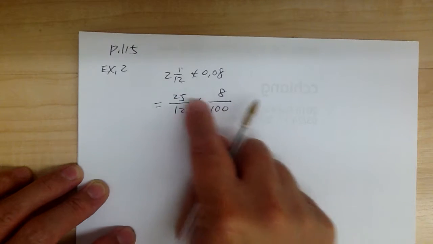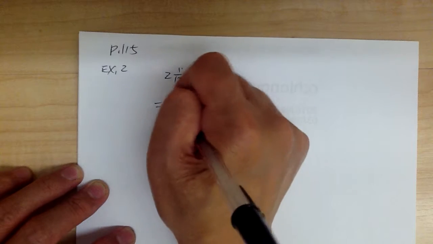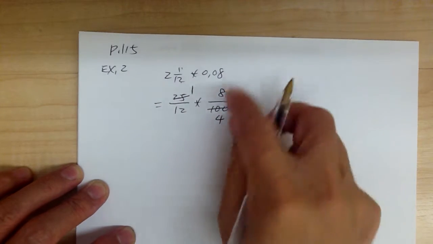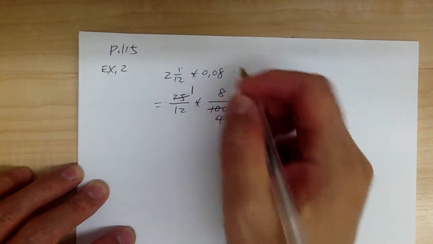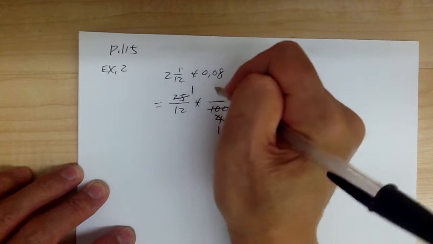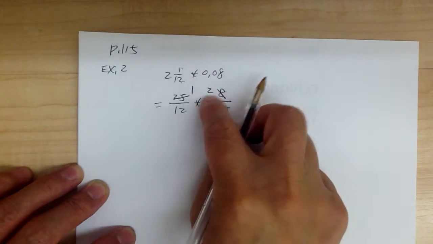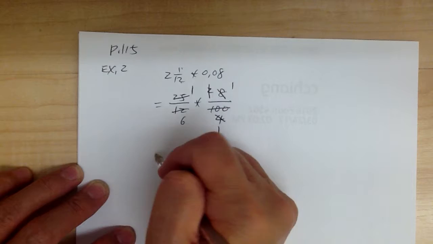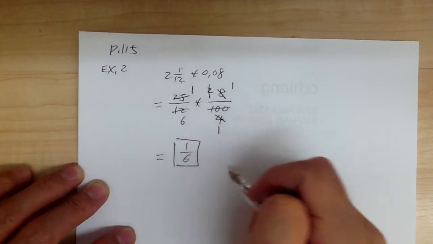25 and 100, both are divisible by 25. So divide by 25, you get 1. Divide by 25, you get 4. And 4 and 8, you can divide by 4. So divide by 4, you get 1. Divide by 4, you get 2. Now 2 and 12 can divide by 2. So divide, you get 1. Divide, you get 6. So the answer is equal to 1 over 6.